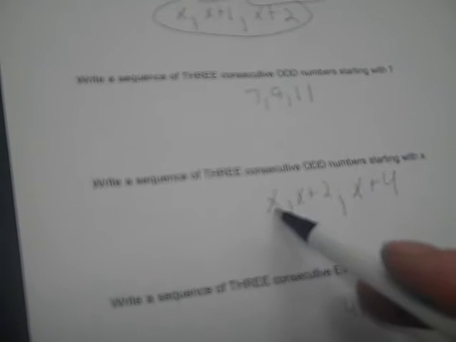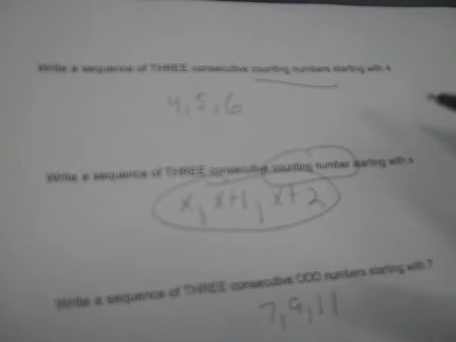It's 2. Now let's look at the 8. How many units ahead of the 4 is 8? It'd be 4, so X plus 4. So again, the starting number, and then the starting number plus 2, the starting number plus 4. Same with the evens and odds, they're basically the same sequence when they're unknown. Counting, okay, X, X plus 1, X plus 2, and so on.